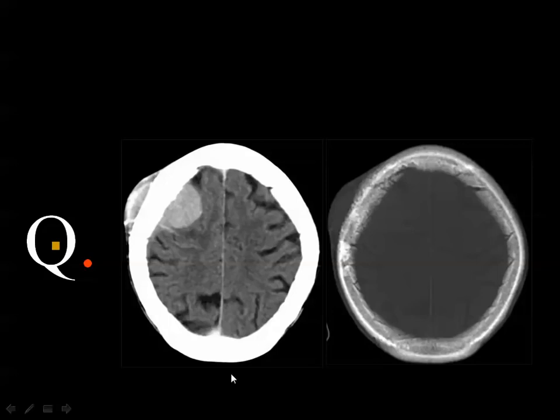Axial CT scan of the brain after contrast injection, soft tissue and bone window images.